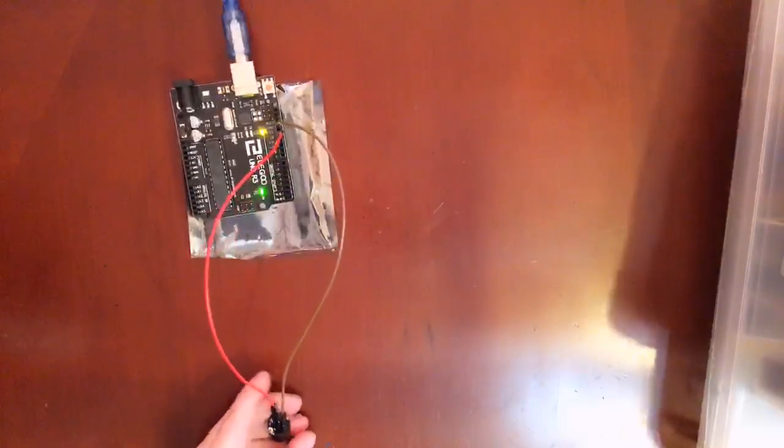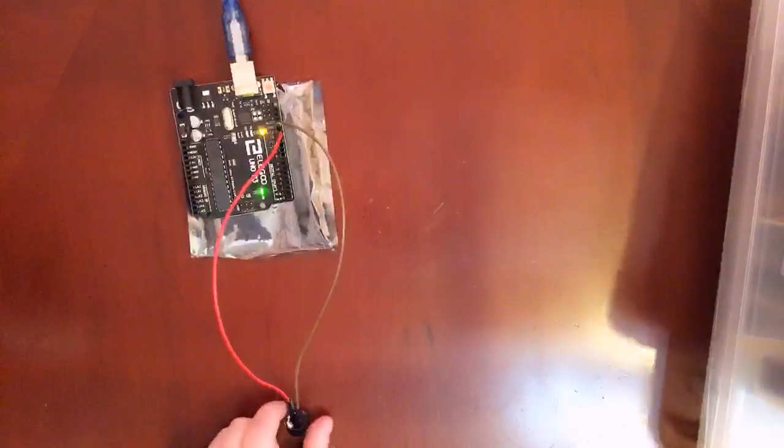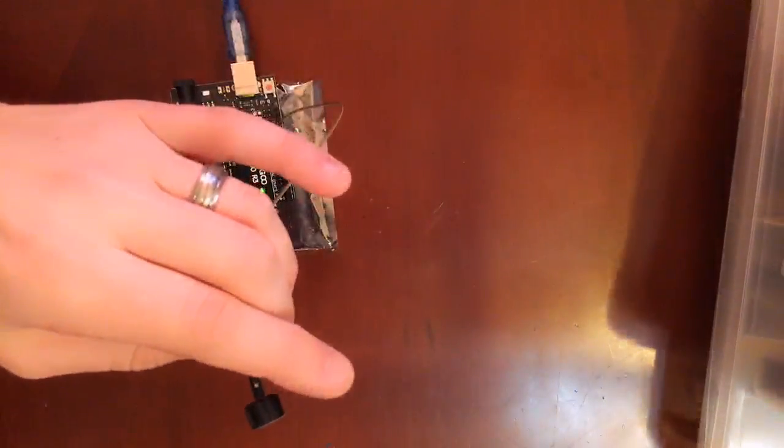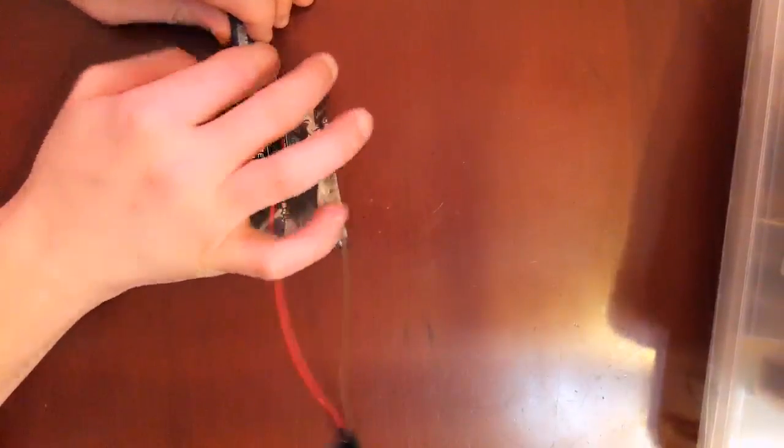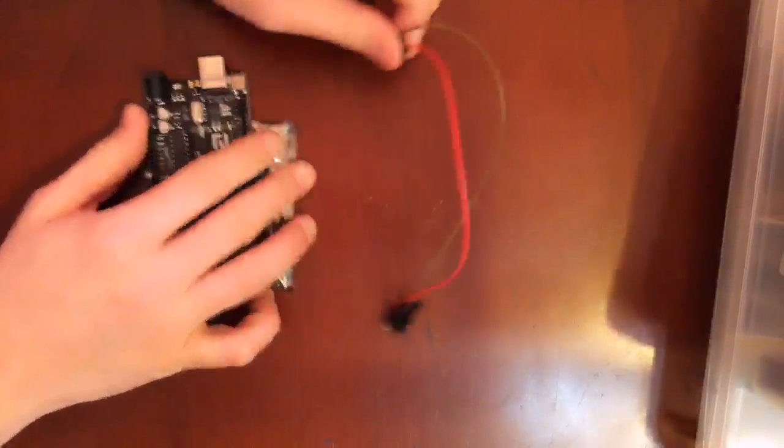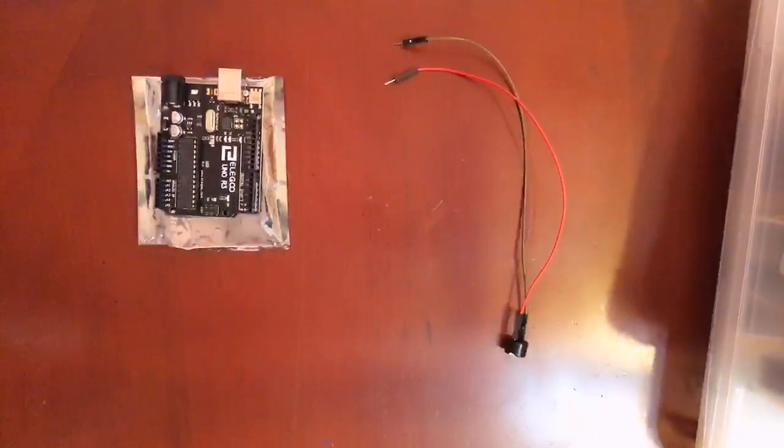See what happens when we do this. Okay, so we'll take power from the board, unhook our active buzzer.